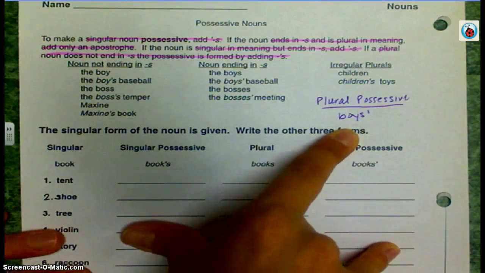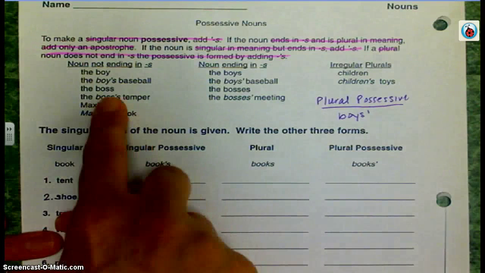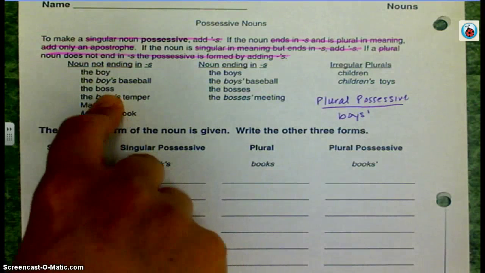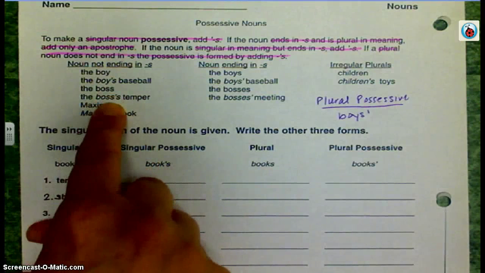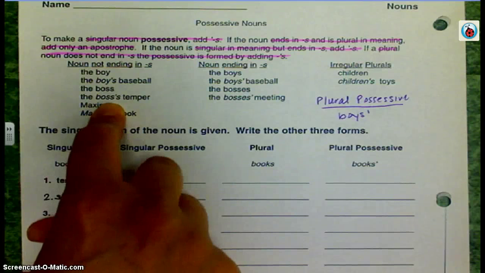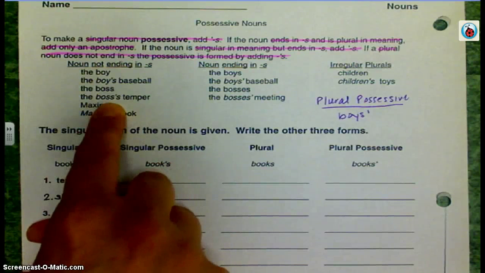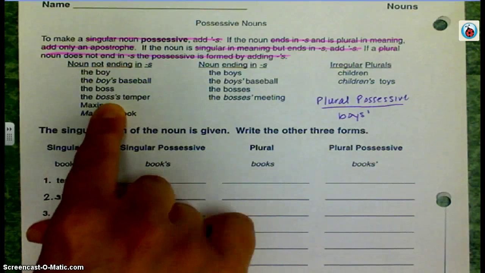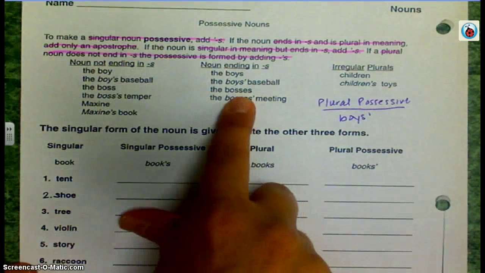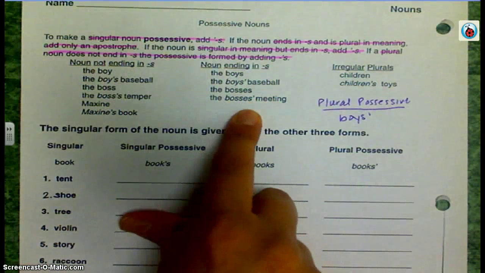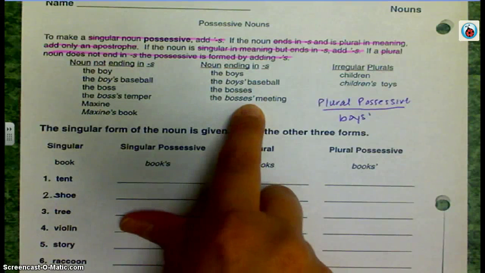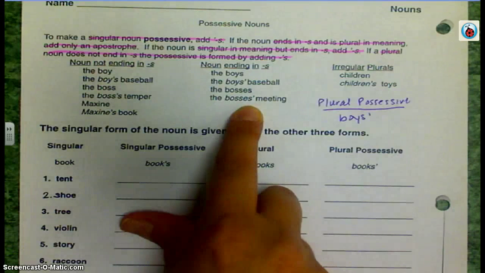Then if we have something that ends in S, like boss, we do add that apostrophe S. My boss's temper is really angry, heated. If there's more than one boss, then you add the apostrophe after the S, because it ends in S. That is plural possessive.